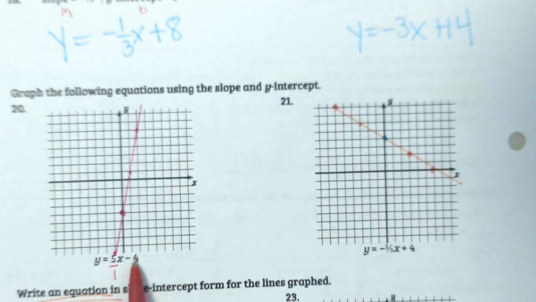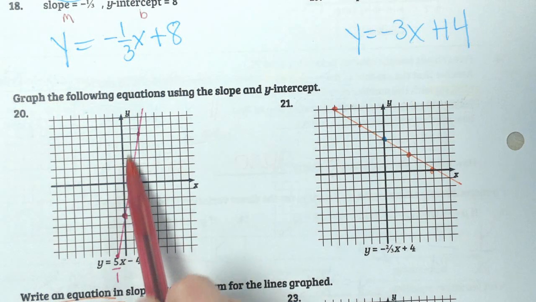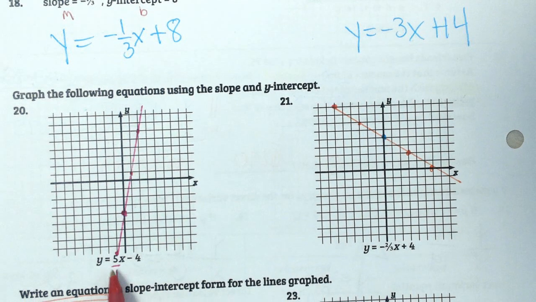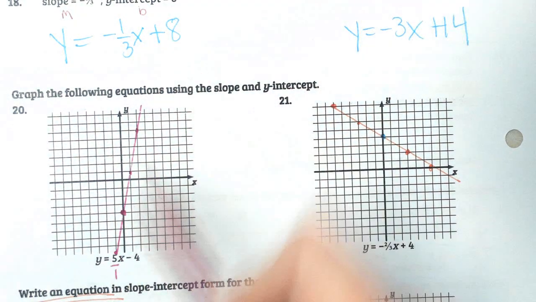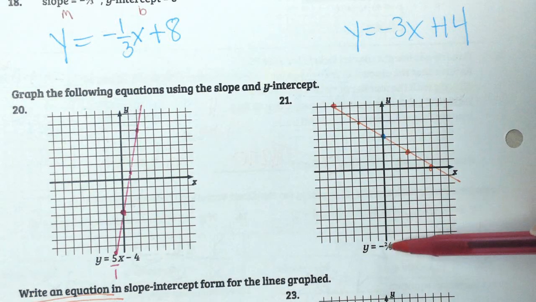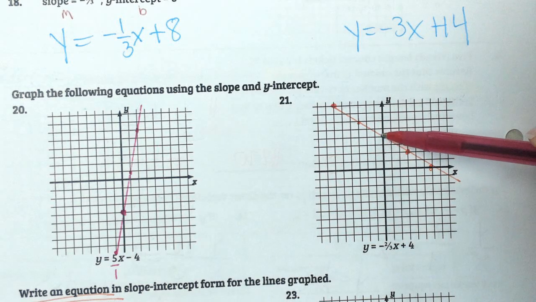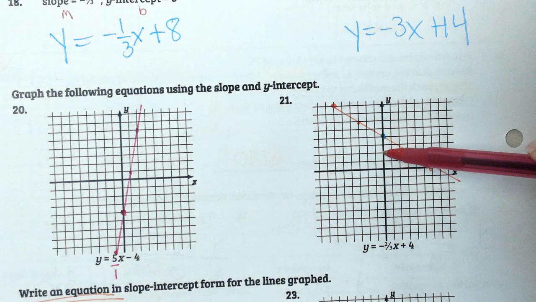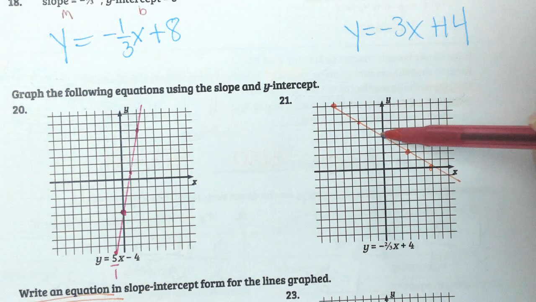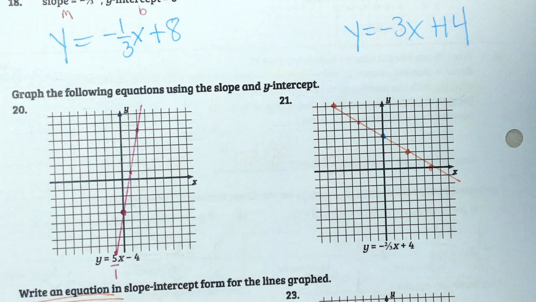So on this one, it tells me to begin at negative 4, and then it says my slope is 5. So up 5, right 1, up 5, right 1. Turn it into a fraction if you need to. And then make your line. On the next one, my begin is at positive 4, so on my y-axis, I go to 4. And then my slope is negative 2 over 3. Negative 2 means down 2 for my rise. Run is positive 3, right 3. Down 2, right 3. The opposite would be up 2, left 3. Any questions on those two?